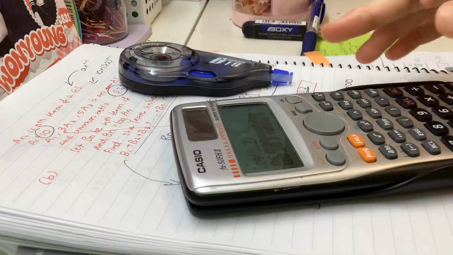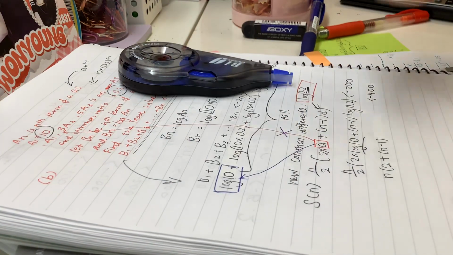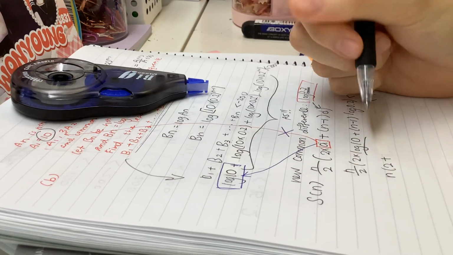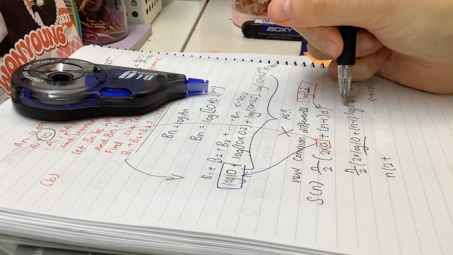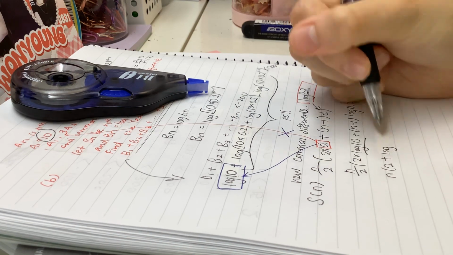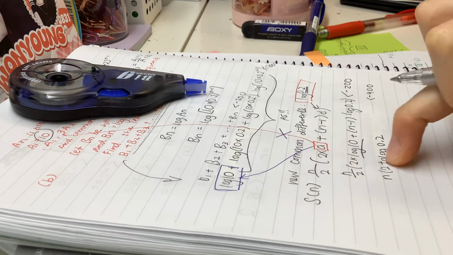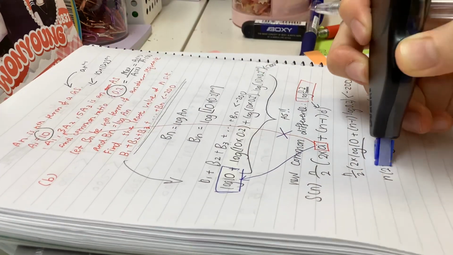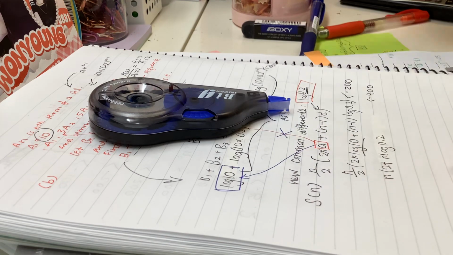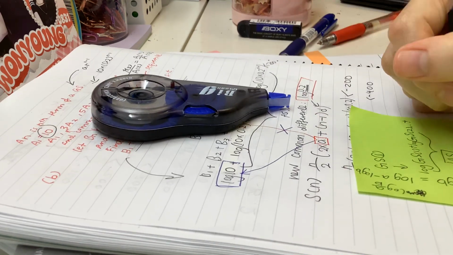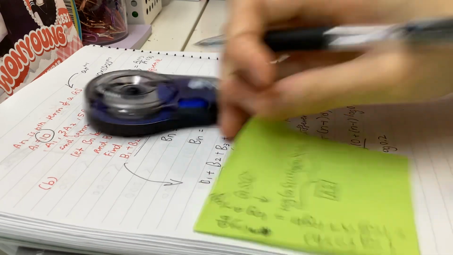Okay, so I'm definitely not writing this down. I'm just gonna use log 0.2 n. So remember, you put the n in front instead of at the back, because if you put it at the back, we will assume that, oh sorry, can't see it.